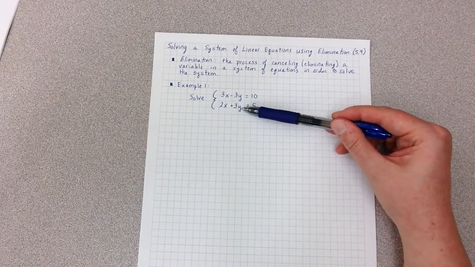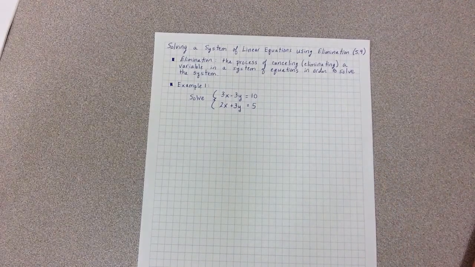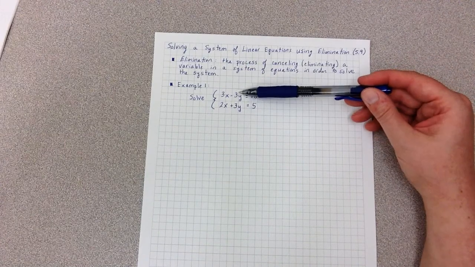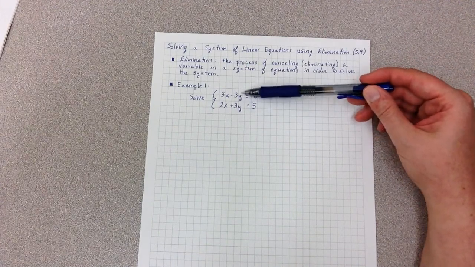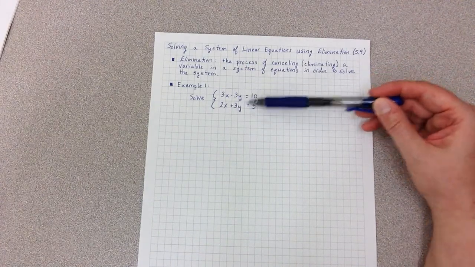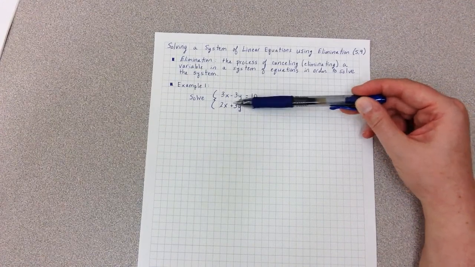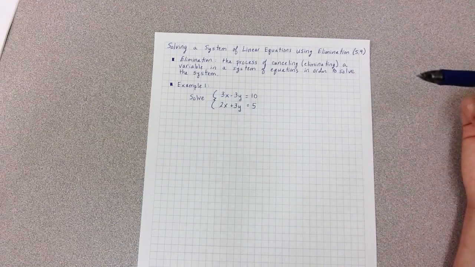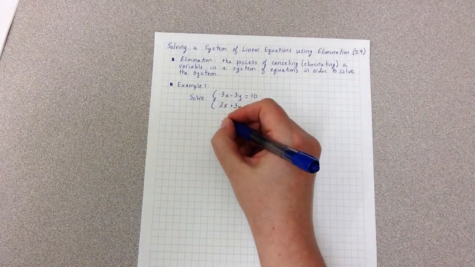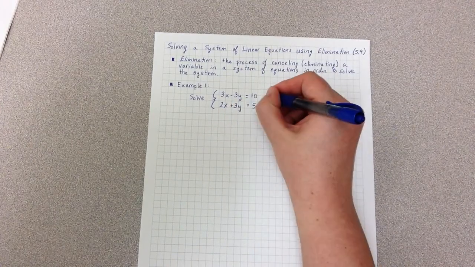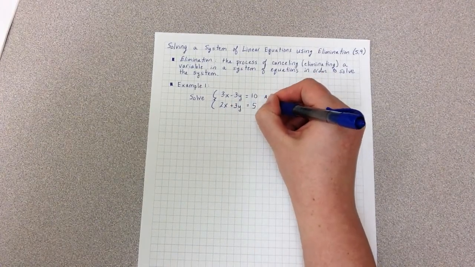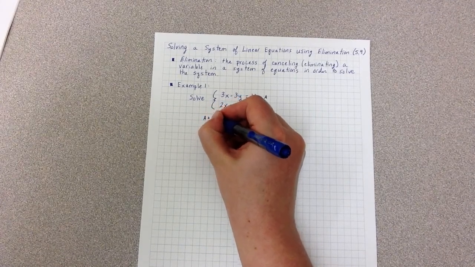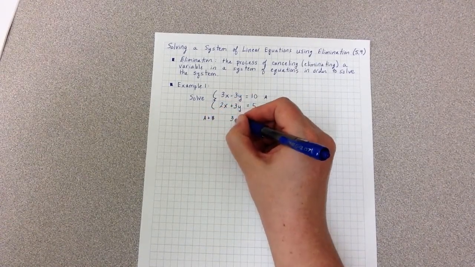The second really nice thing is that I have a variable and a coefficient in one equation and in the other equation that are the same except their signs are different, which means I can automatically take my two equations, and before I do anything else, I'm going to label my equations A and B. Then I can add them as they stand.